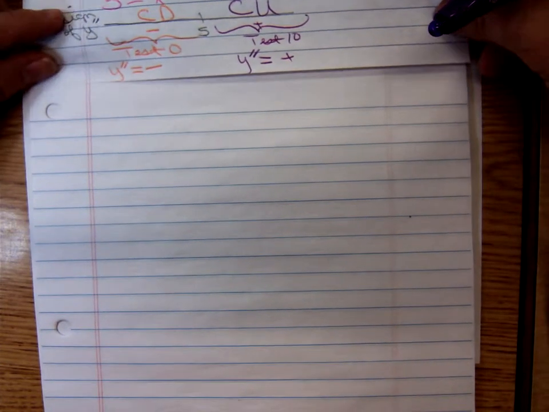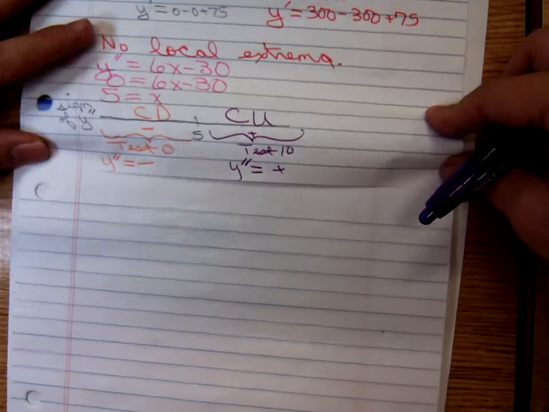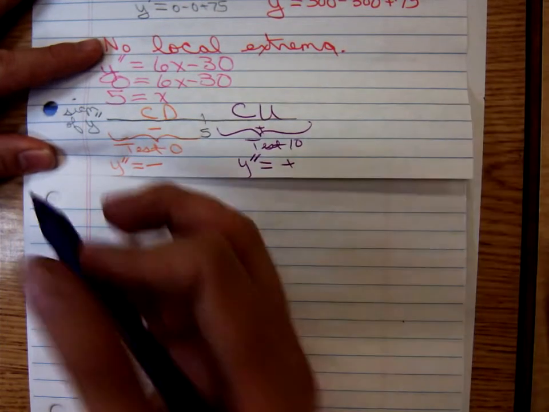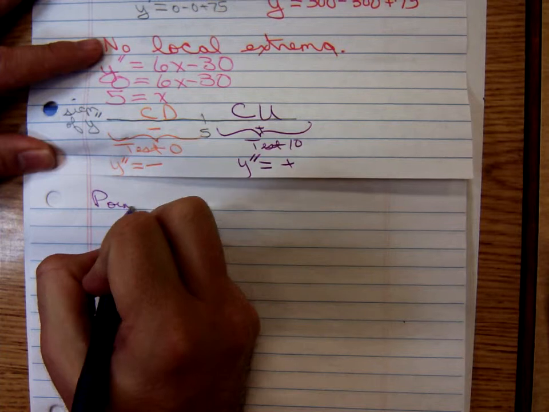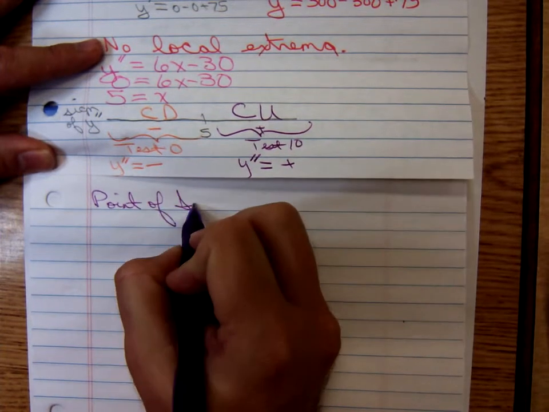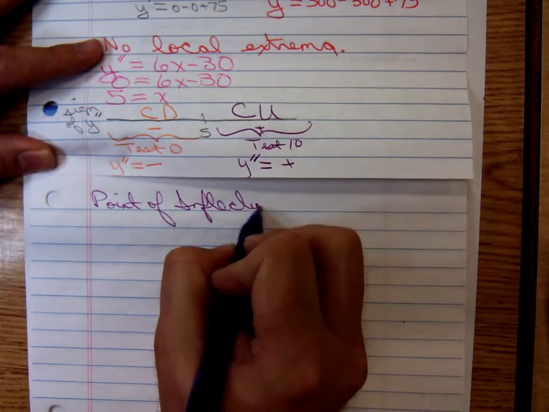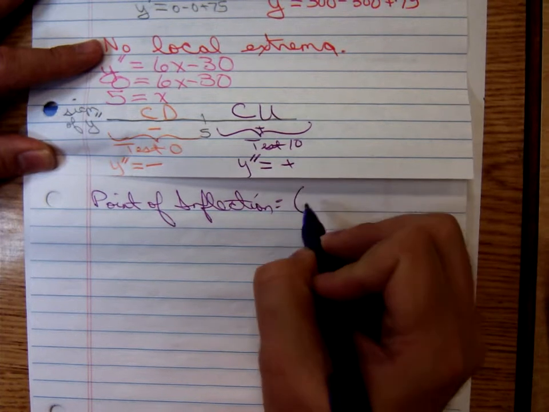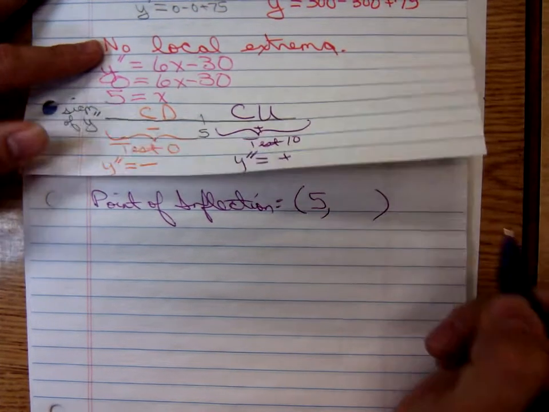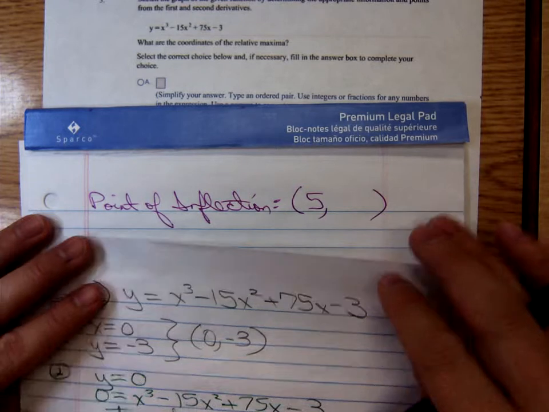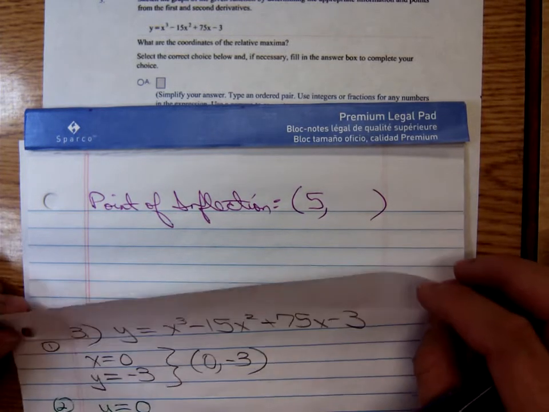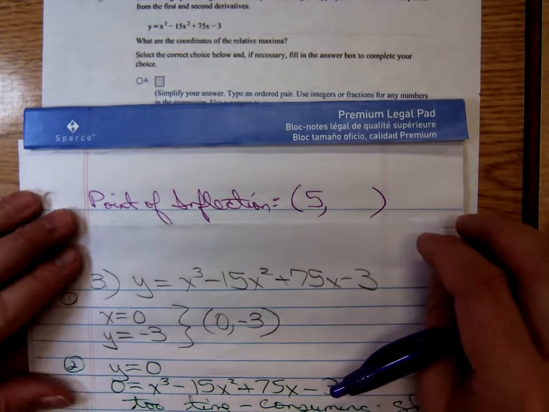So here we are. We have a point of inflection, and it occurs when x is 5. So where do we plug that 5 to determine the y value? Into the original function.